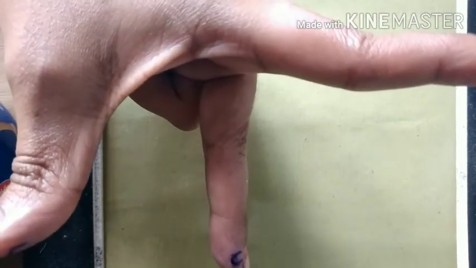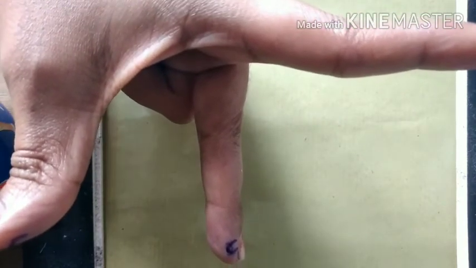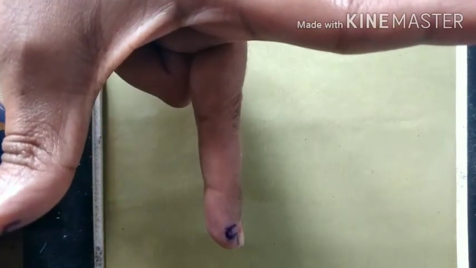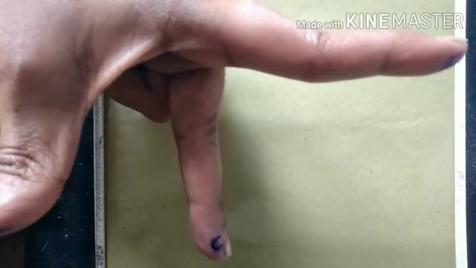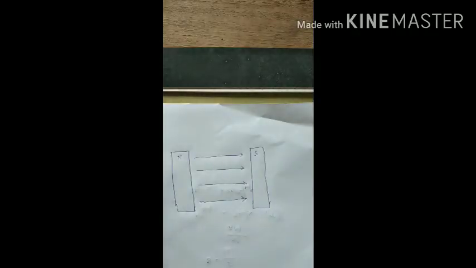So let's see how we can use Fleming's left hand rule to find the direction of force on a current carrying conductor placed in a magnetic field. Let's start with the magnetic field. This is the magnetic field.